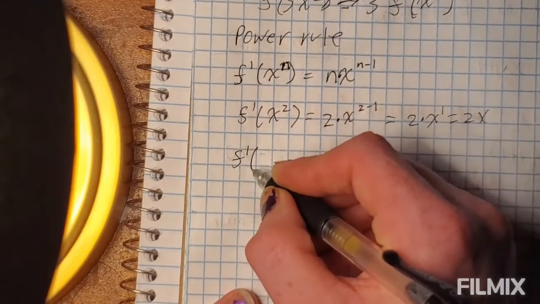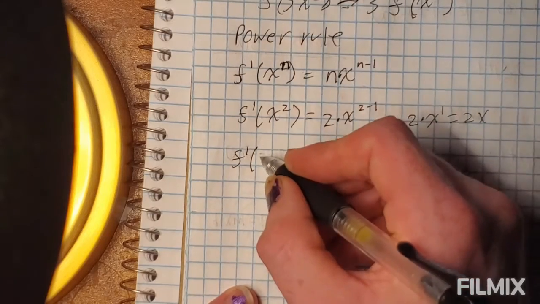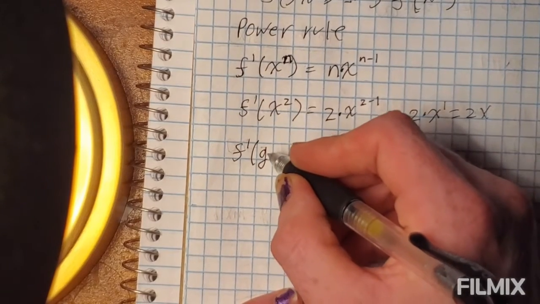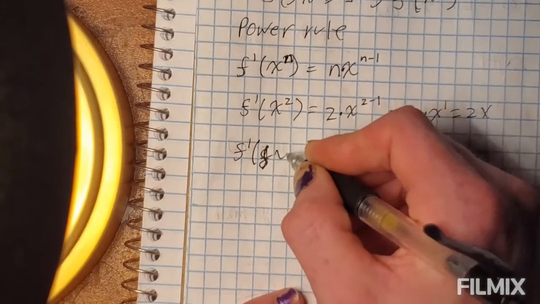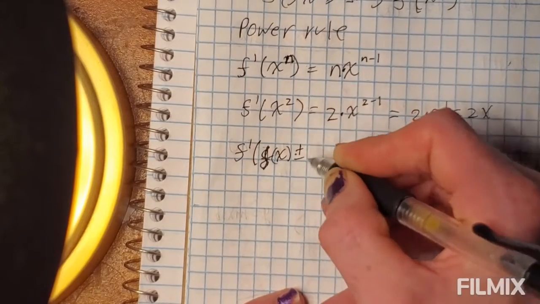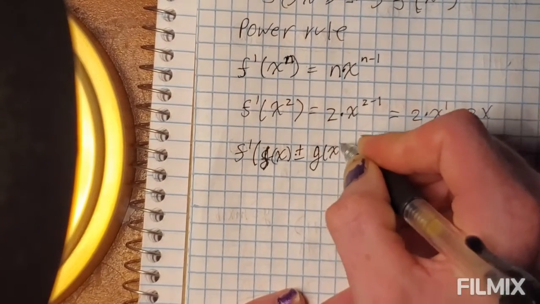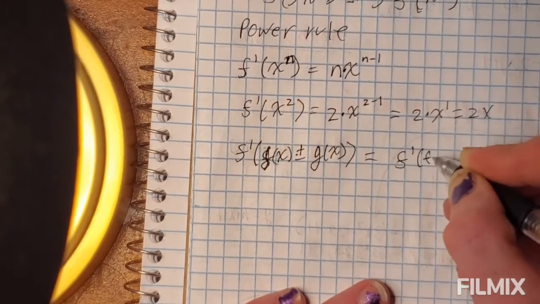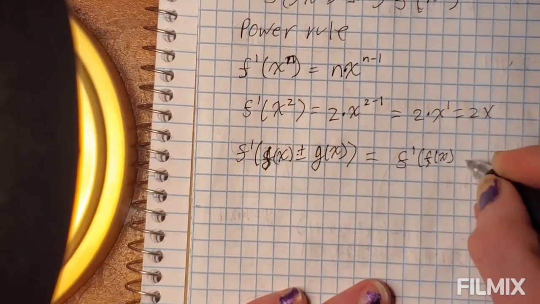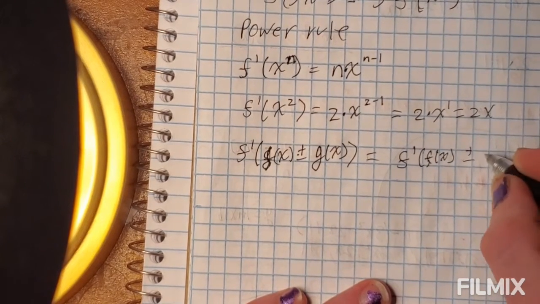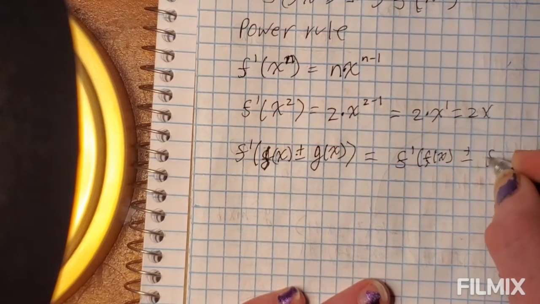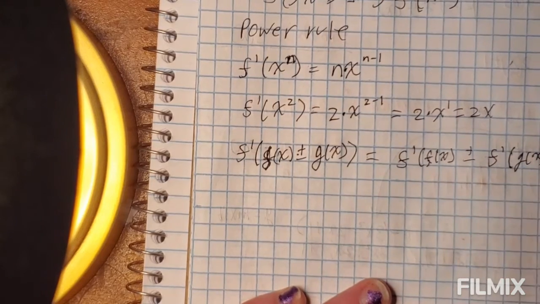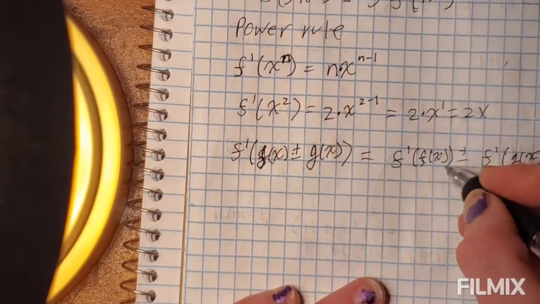F prime of... when you look in a textbook, you'll see f of x plus or minus g of x equals f prime of f of x plus or minus f prime of g of x, and they put the functions in there. I think it's a little confusing to do that.